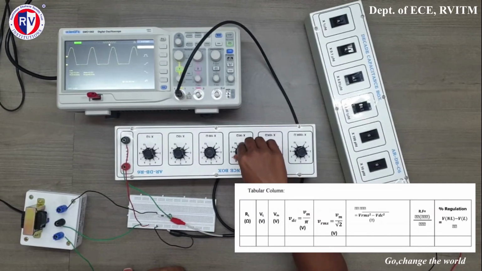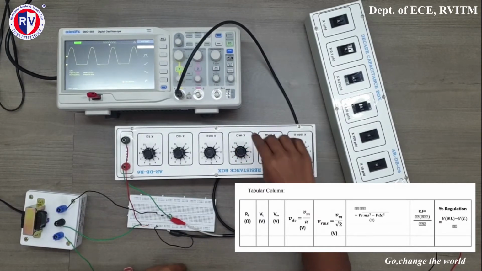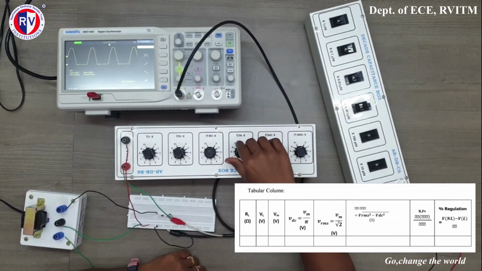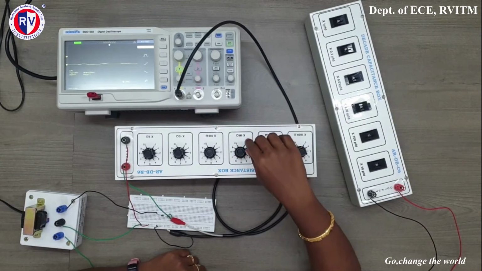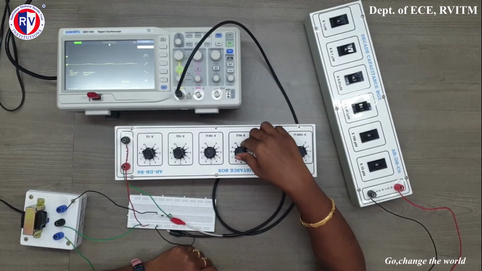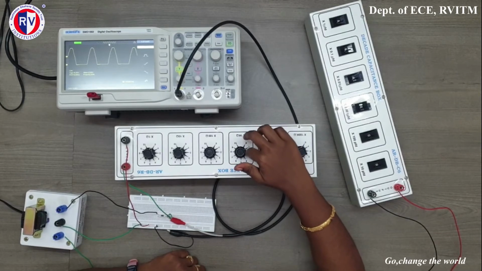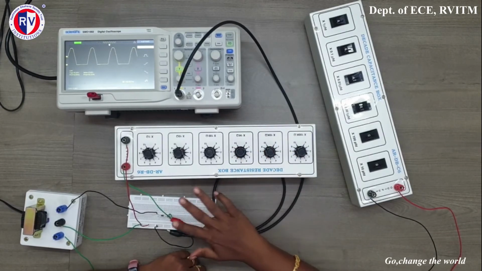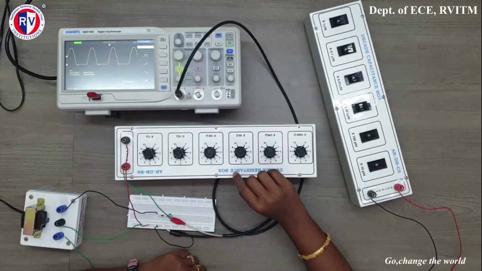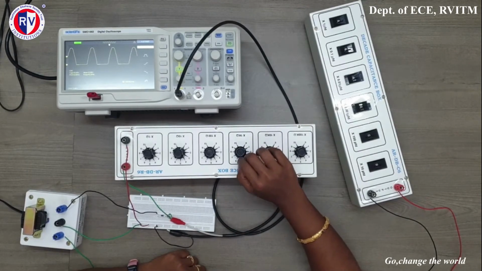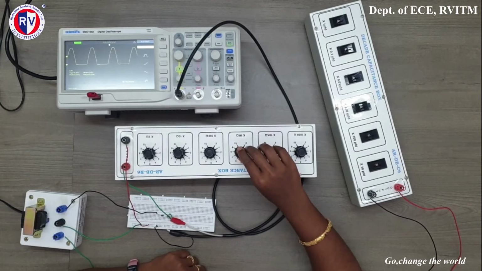Now I will reduce this voltage, make it very minimum. Since I had given it as 5K, I will give it as 1K. When I reduce, we call it no load. We cannot have any circuit without any load, but no load means a very minimum load I am giving. When I give a very minimum load, I am getting a value of 16.8, something like that.